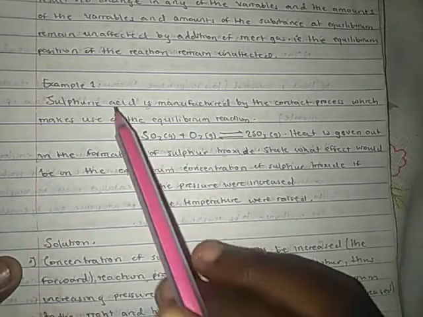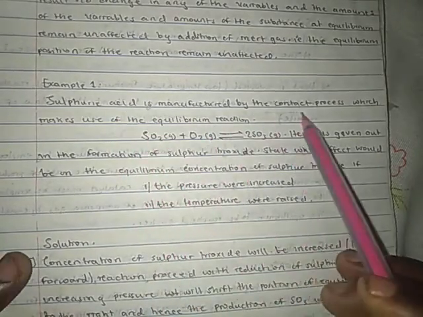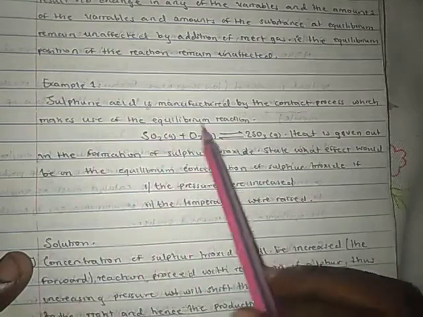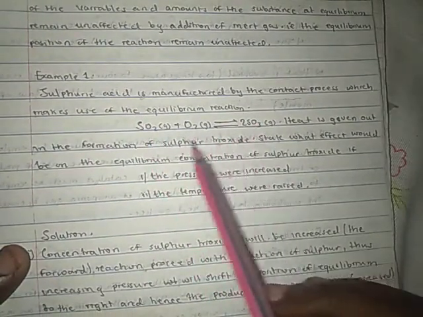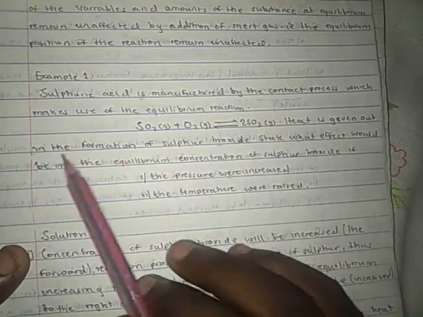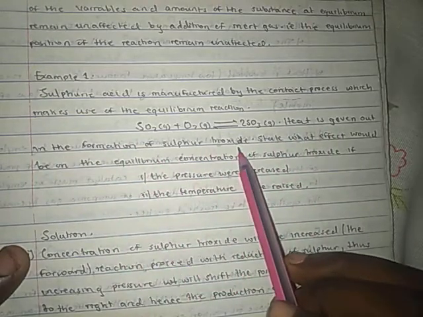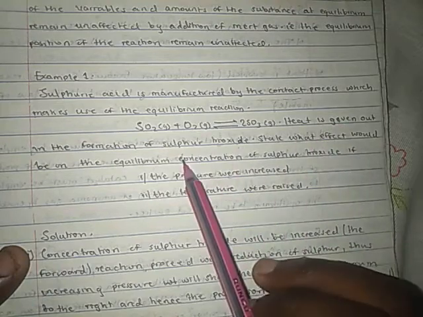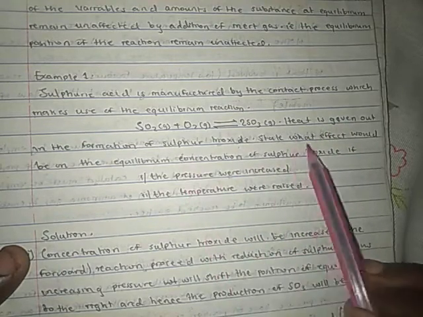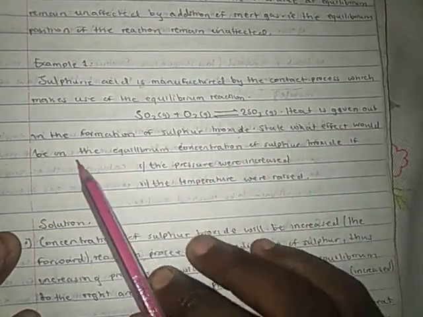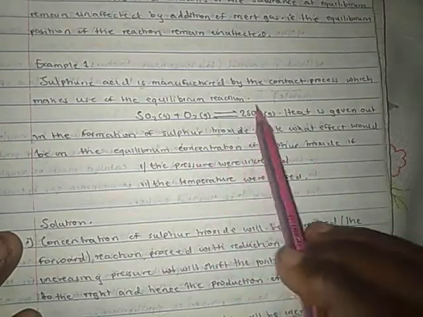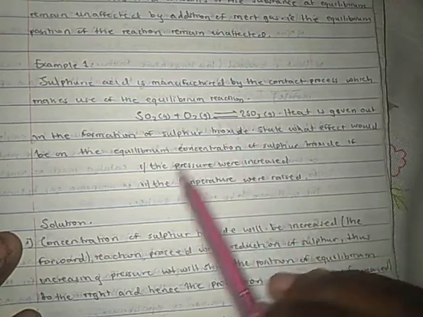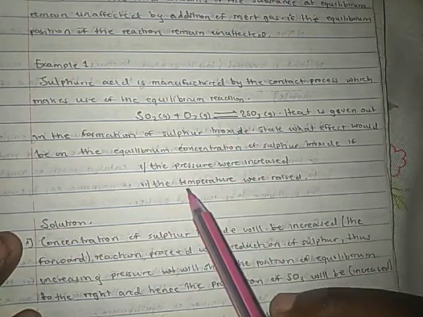So, a sample question, for example: sulfuric acid is manufactured by the contact process, which makes use of the equilibrium reaction of sulfur dioxide, oxygen and sulfur trioxide. Heat is given out in the formation of sulfur trioxide. If it is given out, it means it is an exothermic reaction. State what effect there would be on the equilibrium concentration of sulfur trioxide if first the pressure were increased.